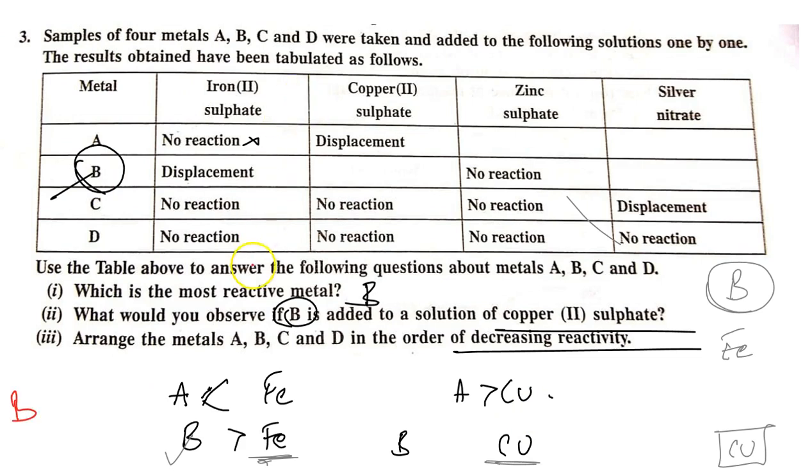Then what about A, C and D? They are all less reactive than iron. Then how do we arrange them? Yeah, we have information with copper, zinc and silver nitrate also, right? So now let's talk about A. A is able to displace copper, right? But then you observe C and D. They can't even displace copper from copper sulfate.